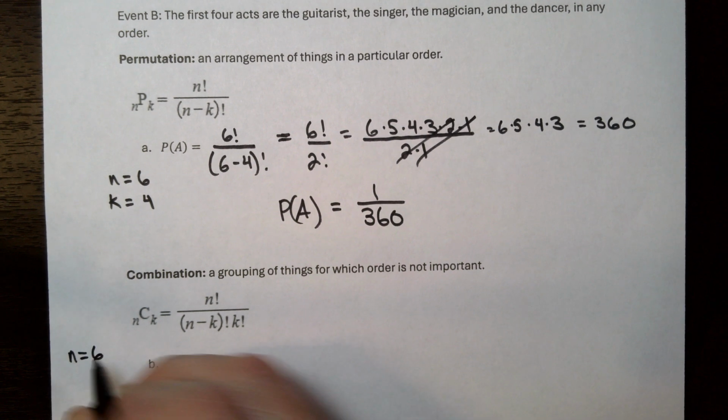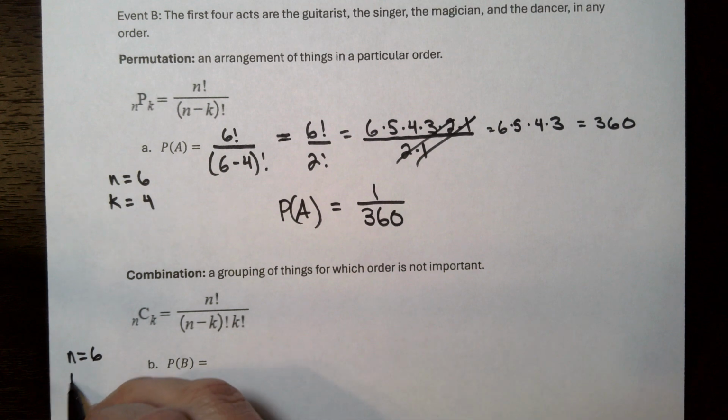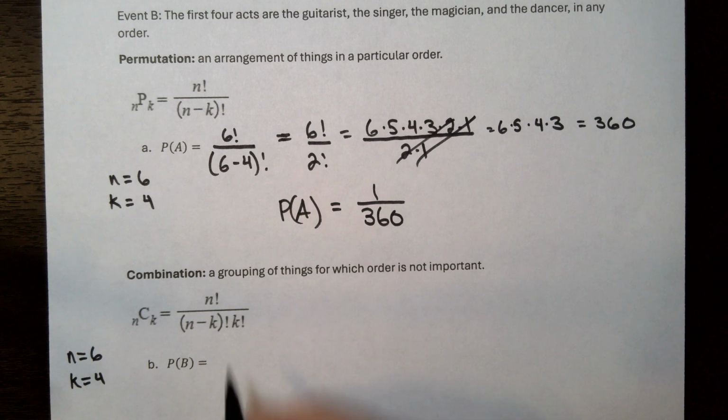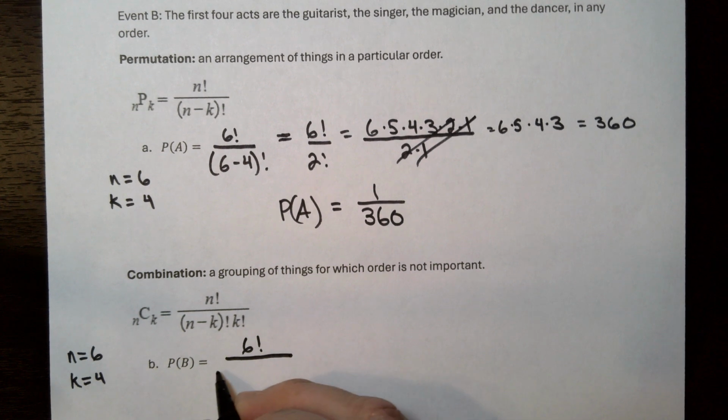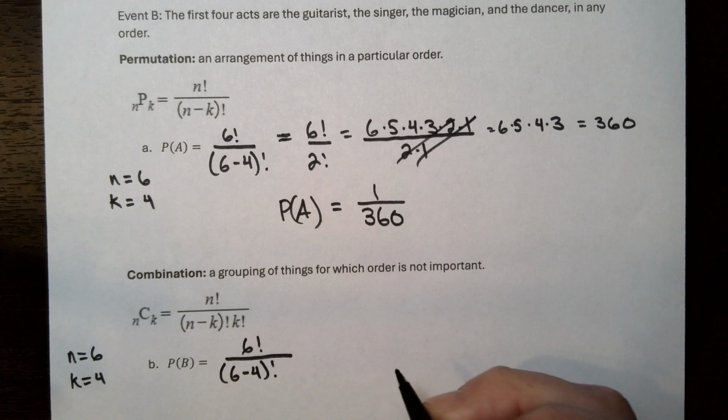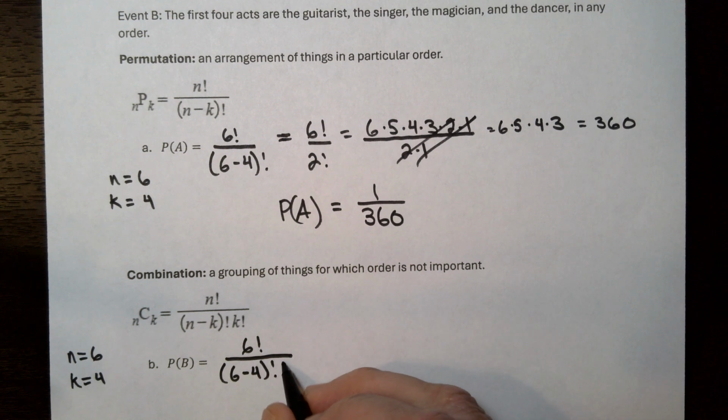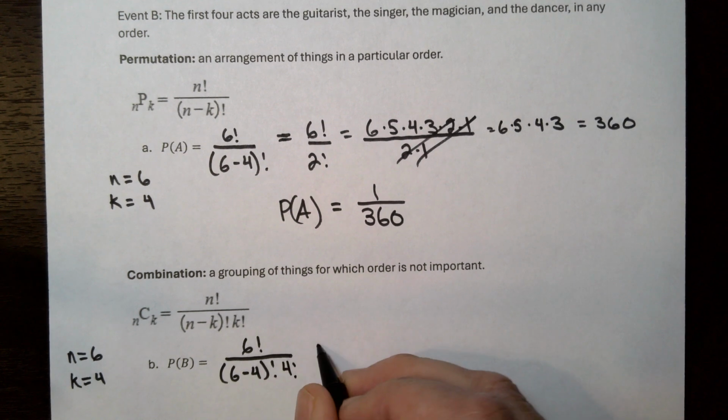N is still 6, that's the total number of acts. K is still 4, that's the number of acts we're choosing out of the 6. So this is the formula we're going to use. It'll be N factorial, which is 6 factorial, N minus K, so 6 minus 4 factorial, and then K factorial would be 4 factorial. 6 minus 4, let's do that in the next step.